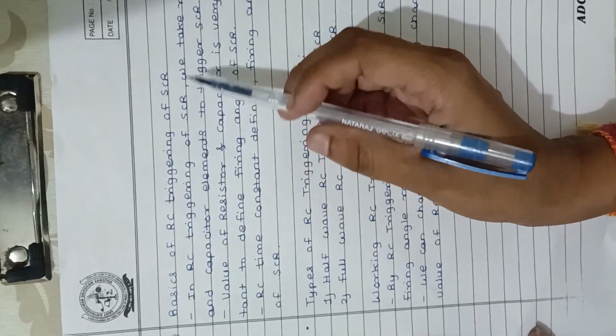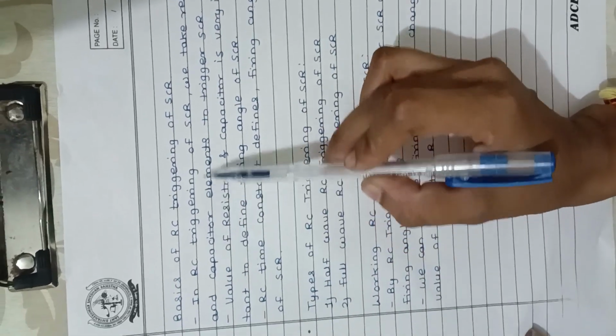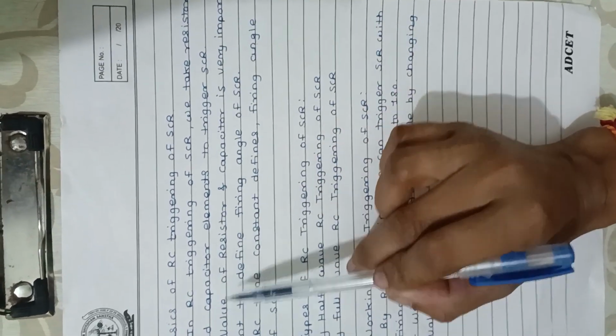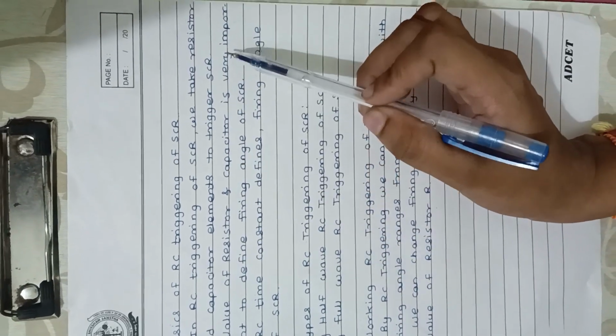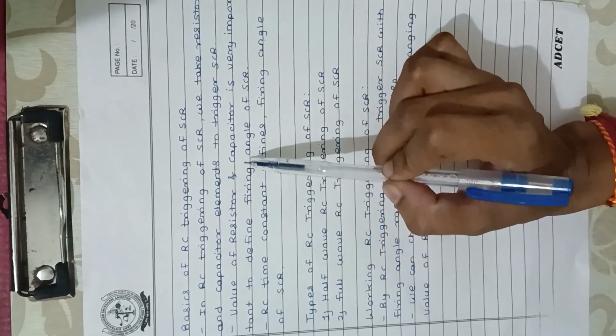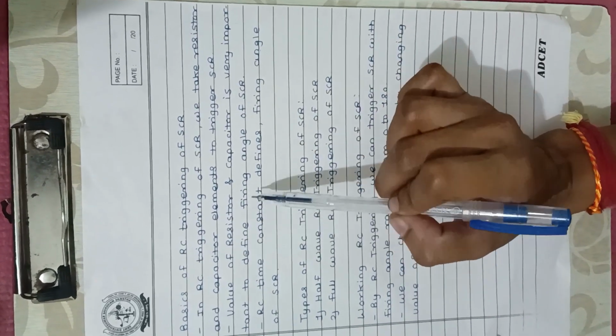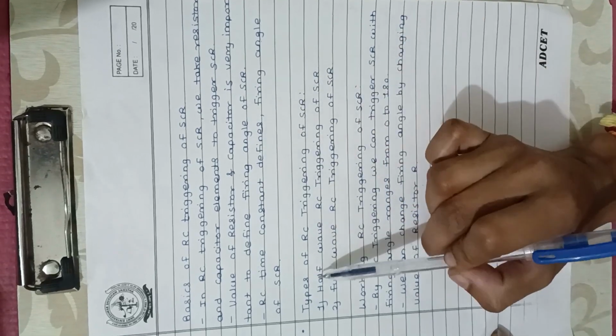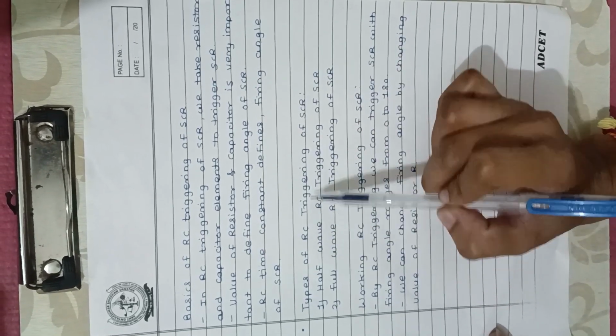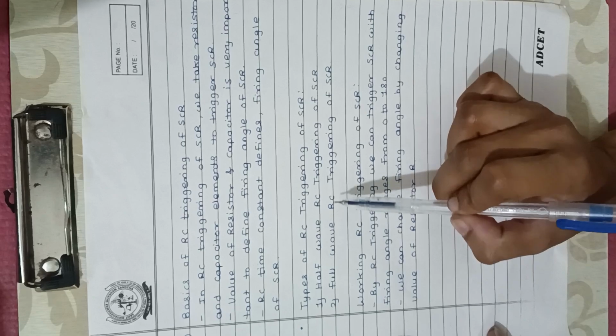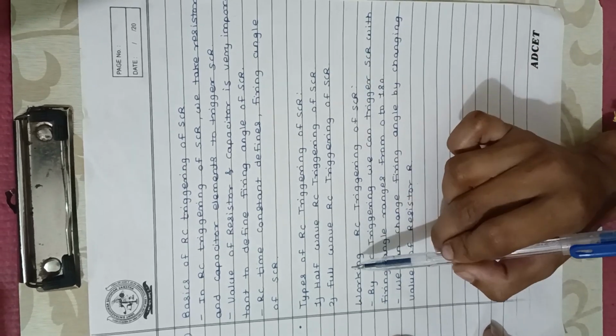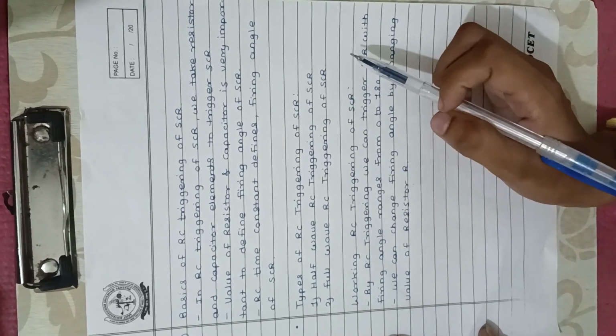First, in RC triggering of SCR, we take resistor and capacitor elements to trigger the SCR. Second, the value of resistor and capacitor is very important to define the firing angle of the SCR. There are two types of RC triggering of SCR. First is half wave RC triggering of SCR. Second is full wave RC triggering of SCR.